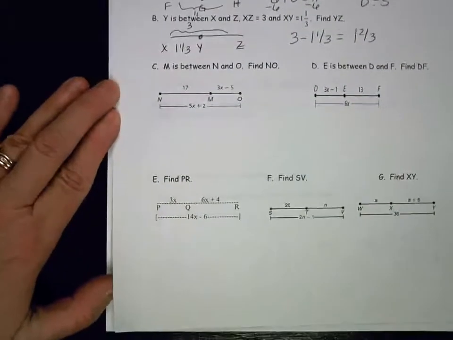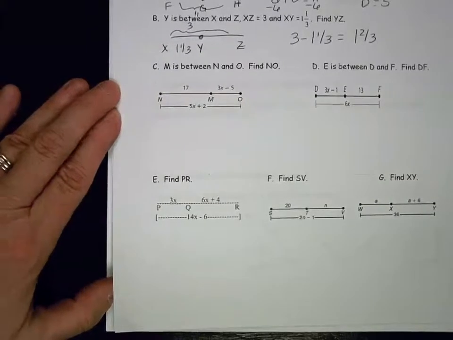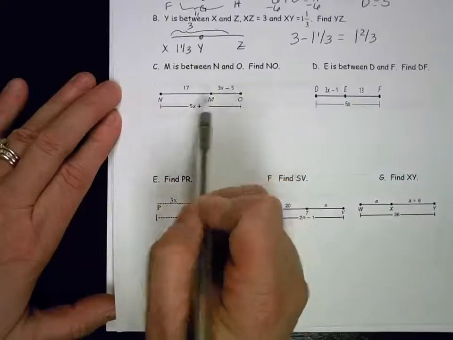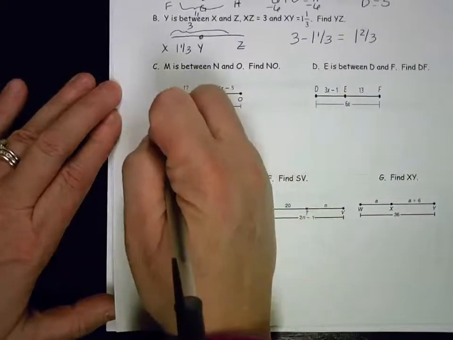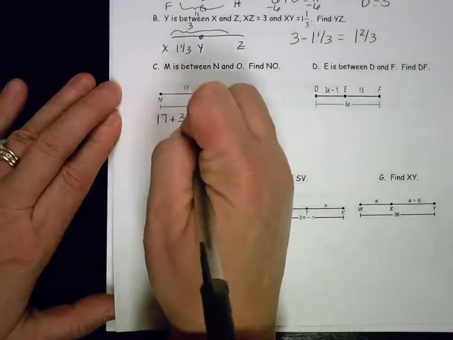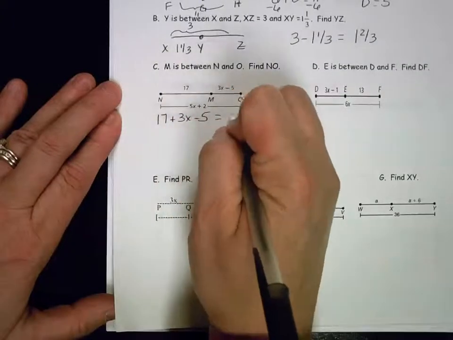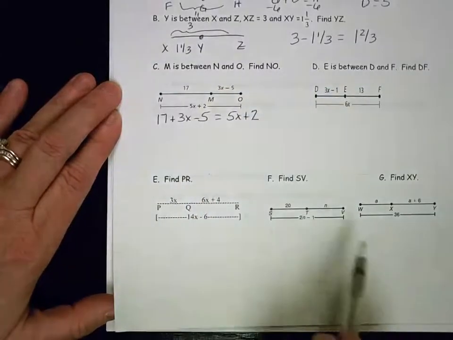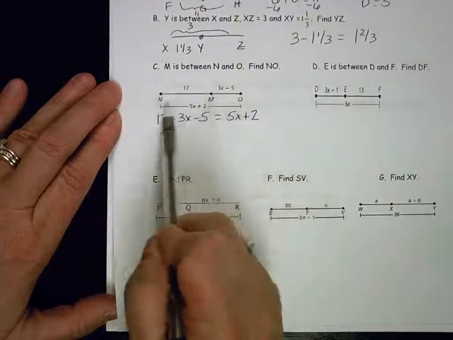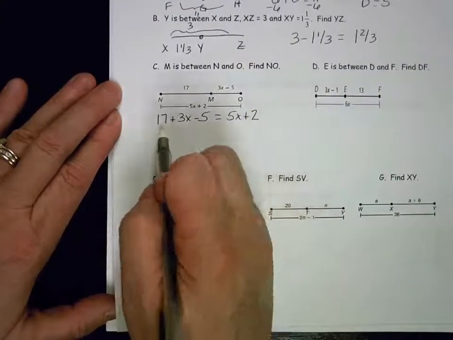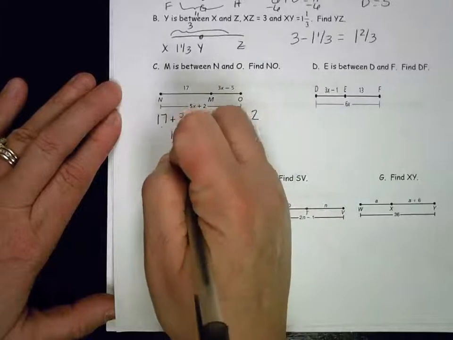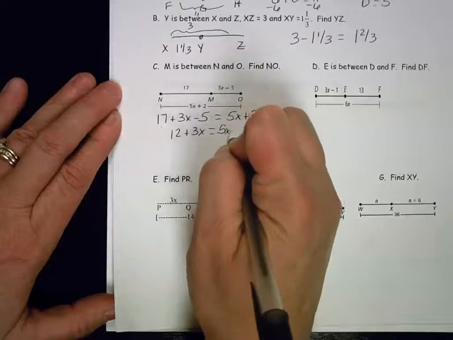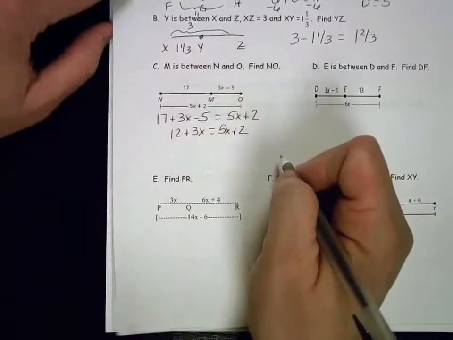Now the next several examples are using the segment addition property. We need to take this piece plus that piece, and it will be the whole thing. So 17 plus 3x minus 5 equals 5x plus 2. This piece plus that piece equals the whole thing. 17 minus 5 is a 12 plus 3x equals 5x plus 2.